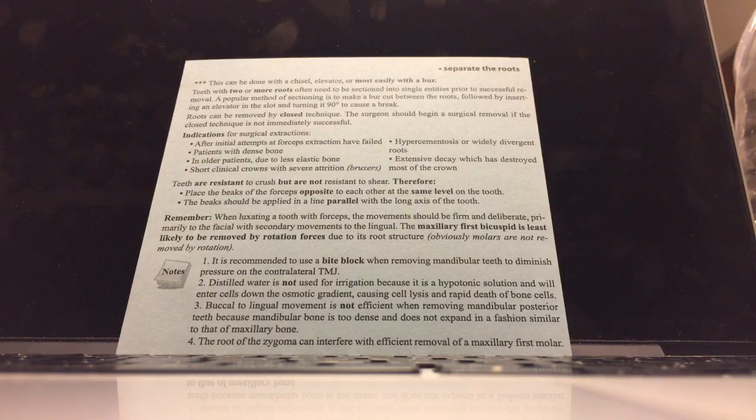Indications for surgical extractions after initial attempts at forceps extractions have failed: patients with dense bone, older patients due to less elastic bone, short clinical roots with severe attrition, like in bruxers, hypercementosis or widely divergent roots, and extensive decay which has destroyed most of the crown.